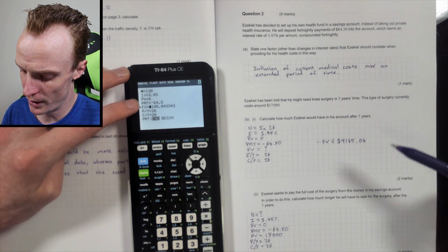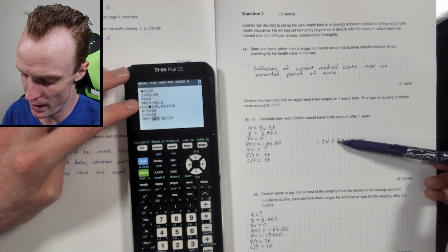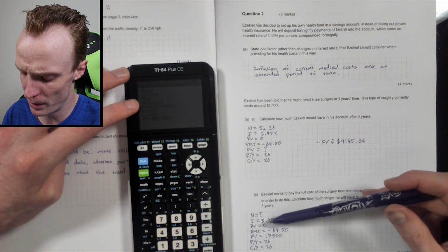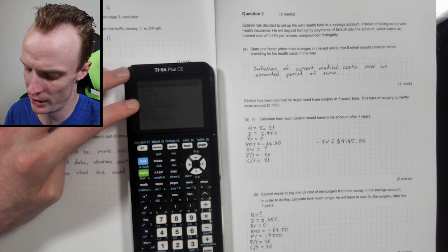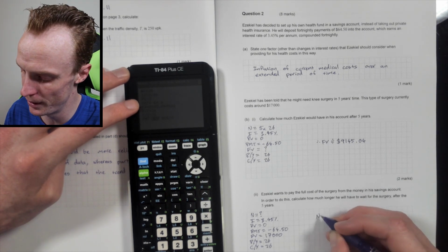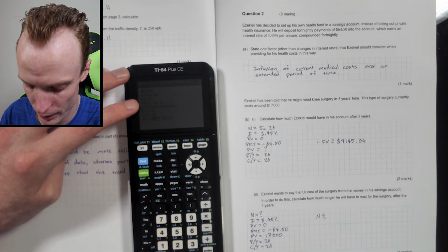Now, the other way that I could have done it, and this is what I was thinking about, was just put the FV as my PV, and that'll get me my N straight away and saves me an extra step at the end. It probably would have been smarter, but I didn't think of that straight away.